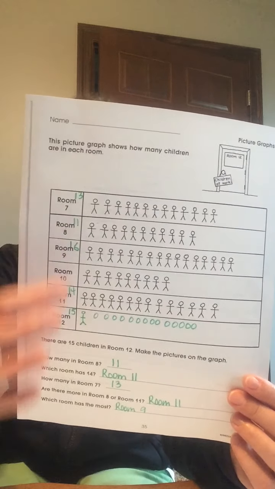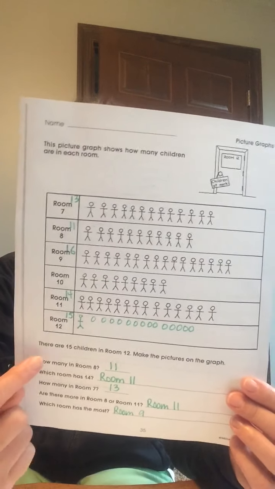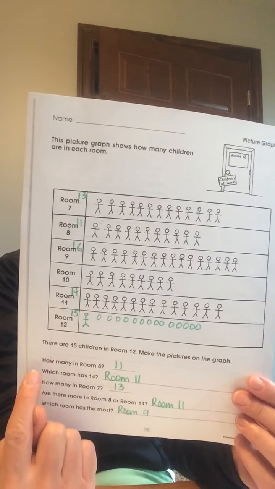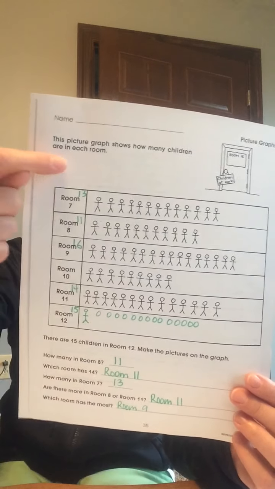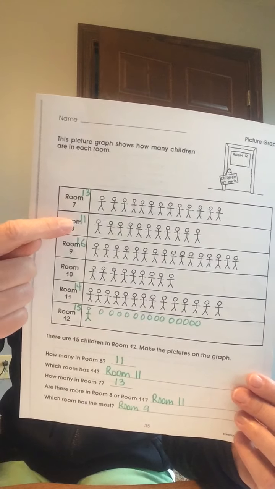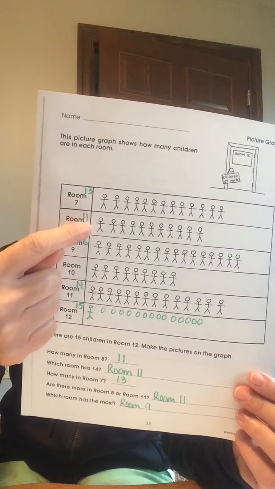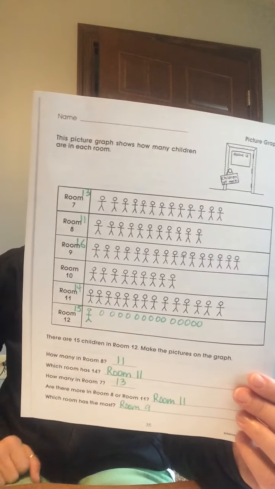Okay, so we have the numbers written down here. Now we just have to answer these 6 questions. How many in room 8? Well, let's find room 8. How many were in room 8? 11. So you just write the number 11 right there.